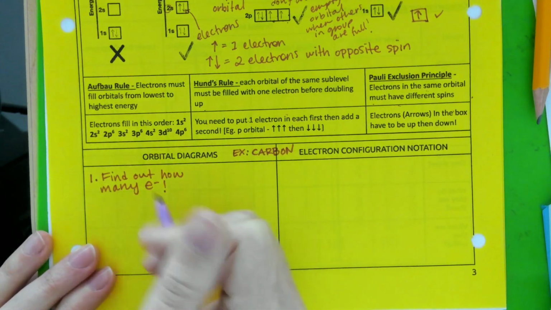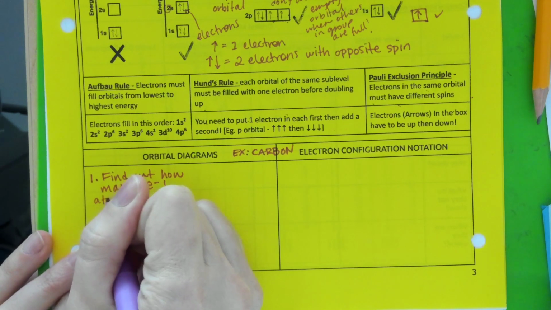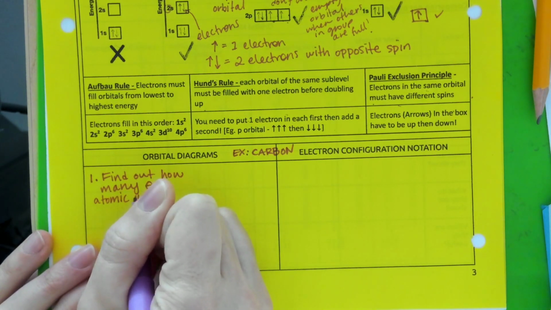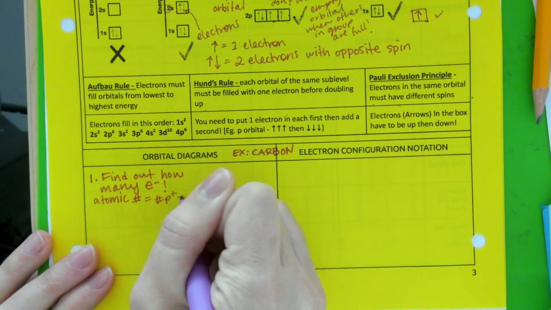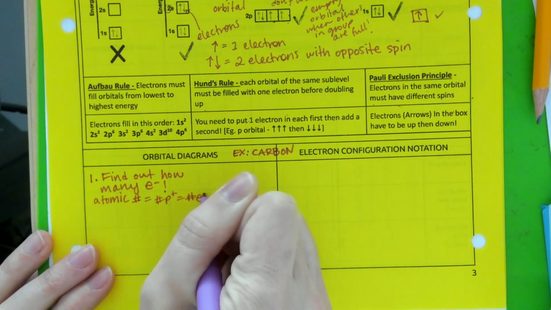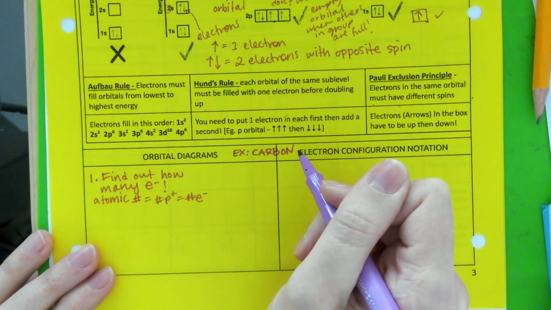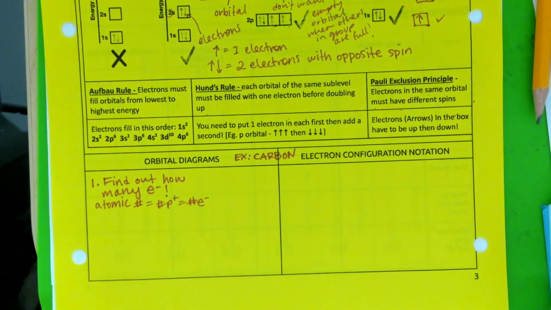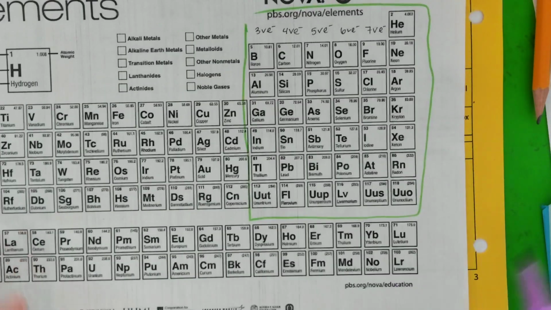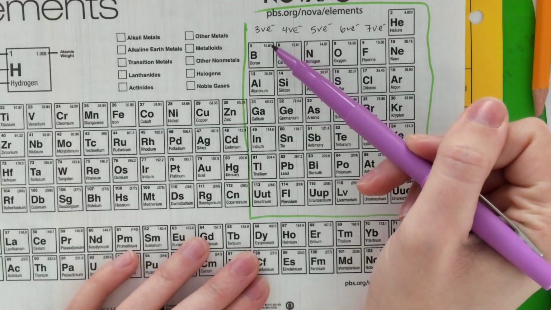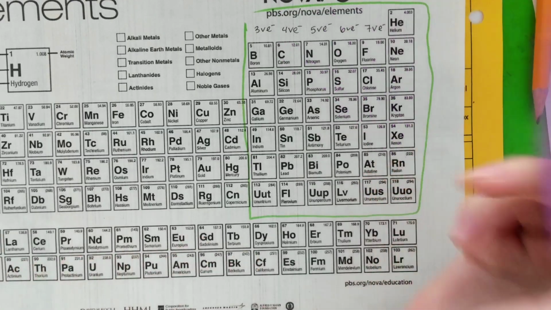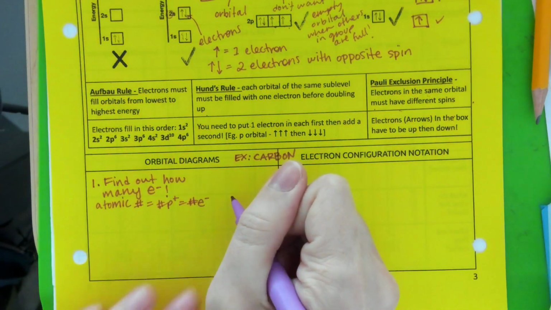Right? And to do that, we need to look at the atomic number. Because the atomic number is going to tell us the number of protons, which then tells us the number of electrons. So for carbon, if we look at the periodic table, right here, we see its atomic number is 6.